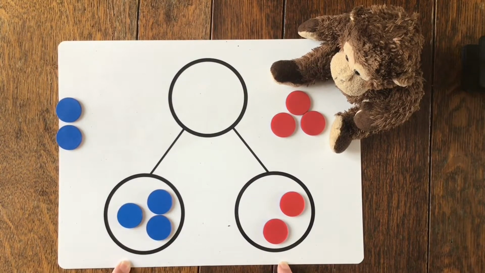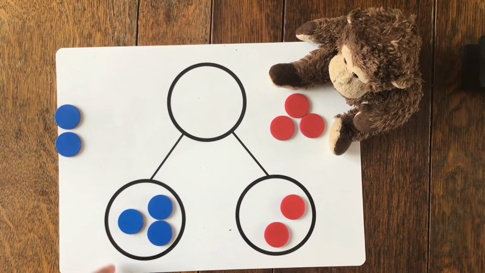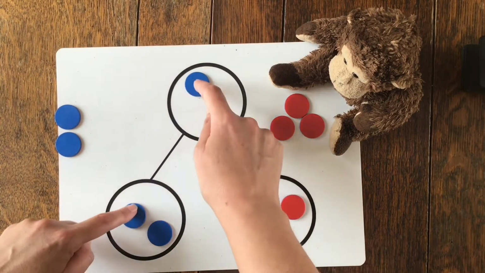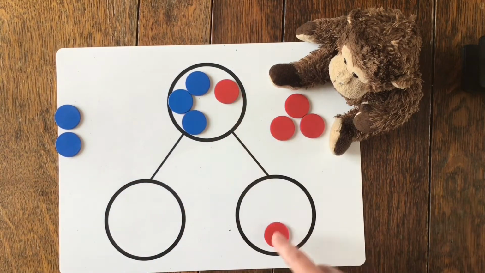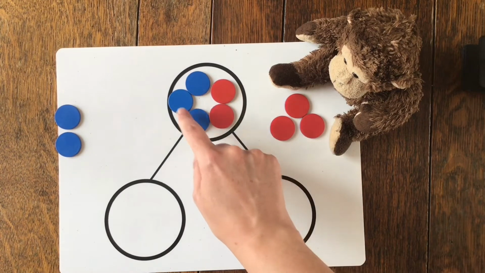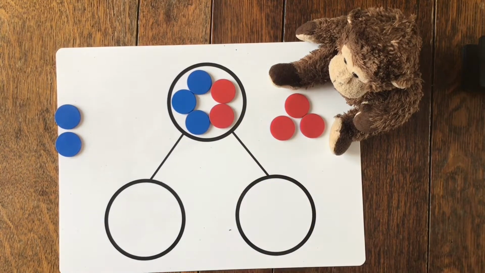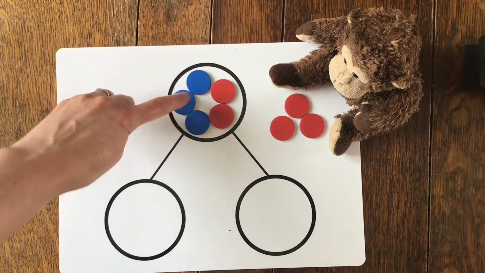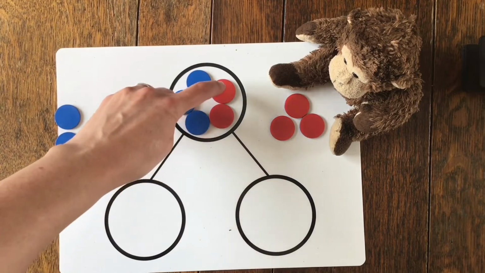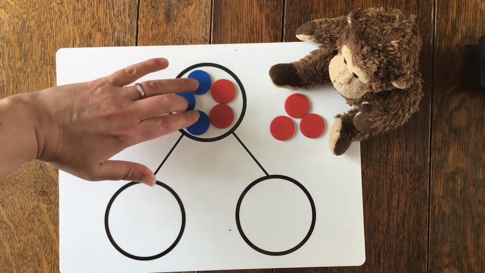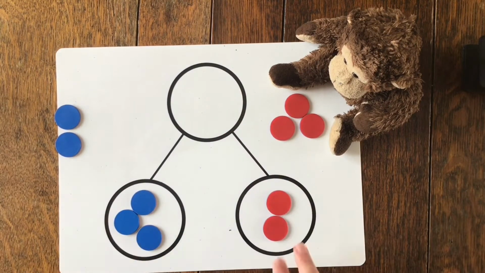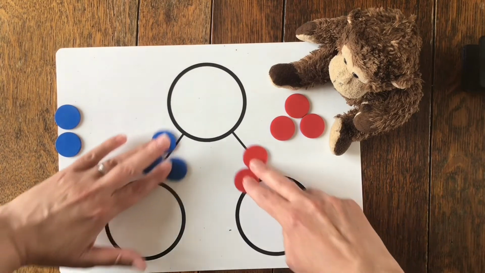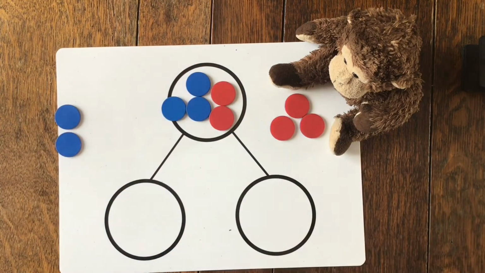And now we want to add them all together, don't we? So we're going to push them up the line into the whole. So there goes my 3. And there goes Monkey's 2. So we've put them all together to make the whole. So how many have we got all together? We've got 1, 2, 3, 4, 5. So 3 add 2, when put together, equals 5.